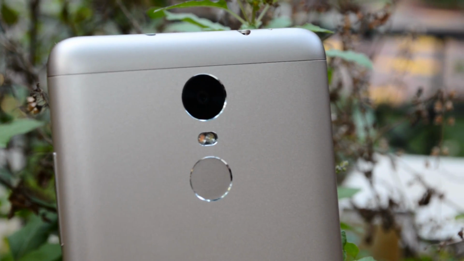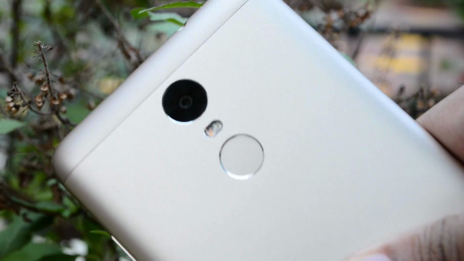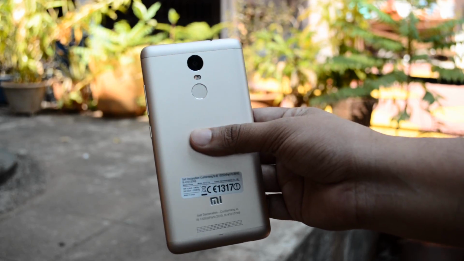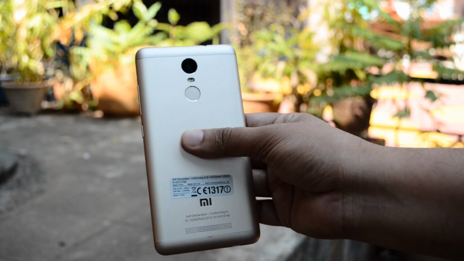The rear camera video sample is also decent enough, but you definitely cannot compare it with Samsung or Motorola devices. The front camera however is really below average, and we have not at all liked the slow motion video performance. Overall I can say that you cannot expect much from this camera.